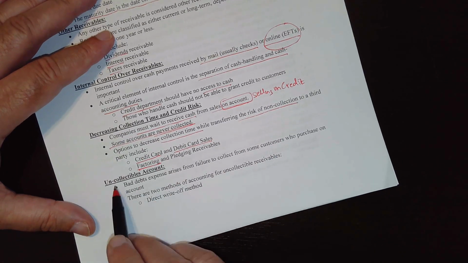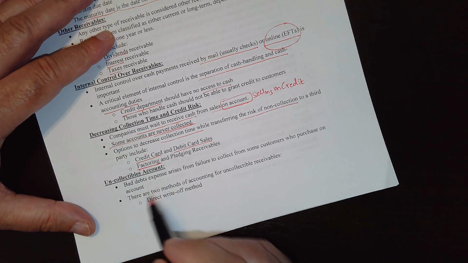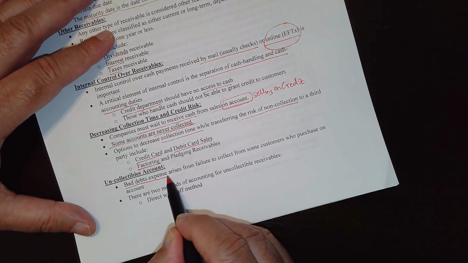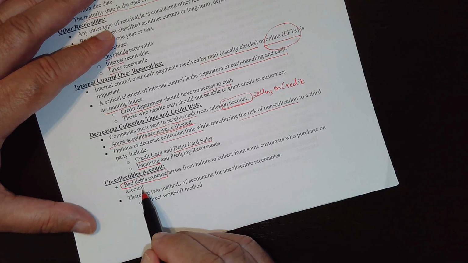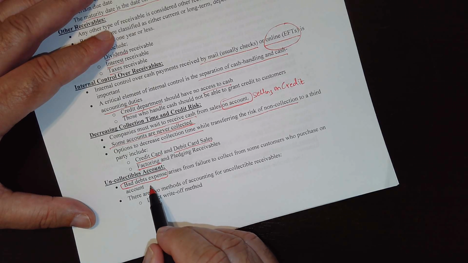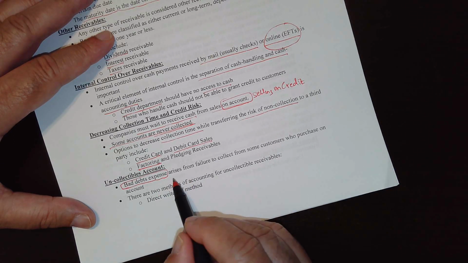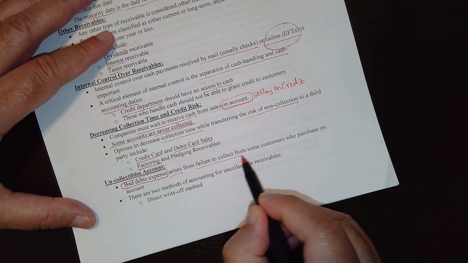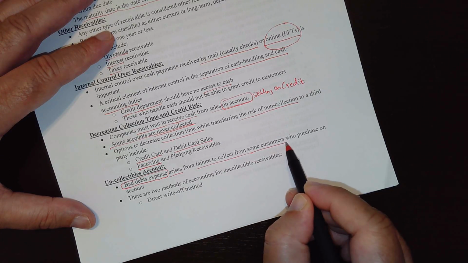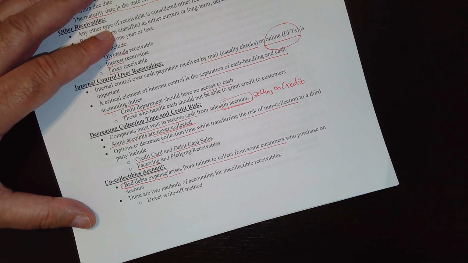So what do we call these uncollectible amounts that you are unable to receive? It's the bad debt expense. Bad debt expense simply means the cash that you have not been able to collect from the customer. It arises from failure to collect from some customer who purchased on account or credit but did not pay you.